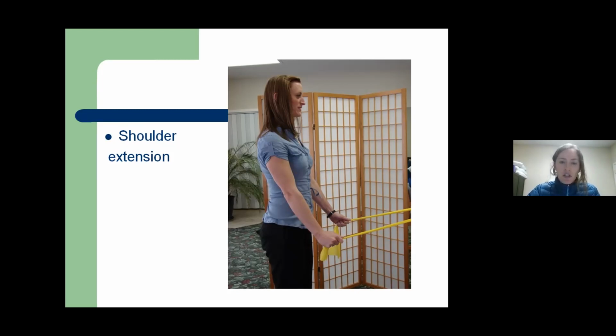A lot of this motion is coming from, yes, your shoulder extensors, but also I want you to feel like you're squeezing your shoulder blades together as you do this. You want to work those scapular retractors, as they call it, and help bring those shoulder blades together and then slowly release them apart.